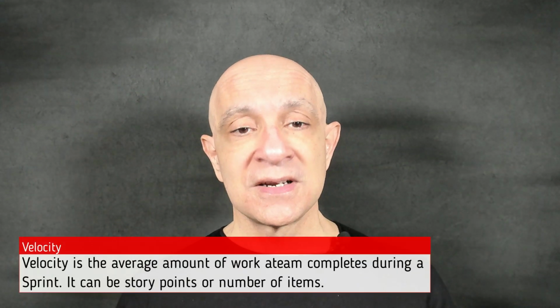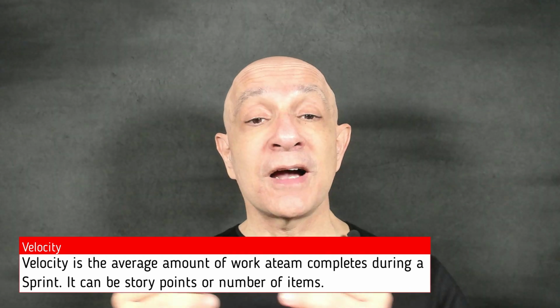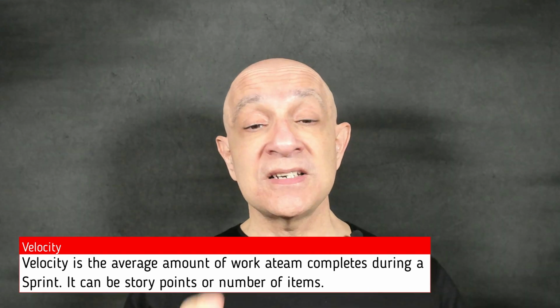The next step in planning is to know your velocity. Velocity is just how much work, on average, your team is able to execute during a sprint, during a period of time. This is regardless of you using story points or not. Most of the teams I coach, during refinement, just split the items as small as possible so that they have about the same size, and then you just count them. Whether you use story points or you just count items, what you need to know is your average velocity, how much work a team on average gets done during a sprint.